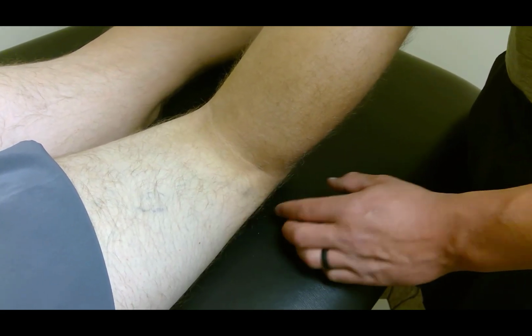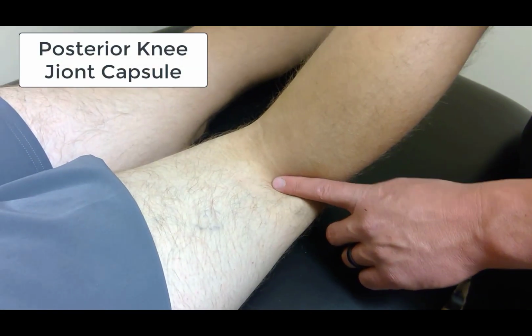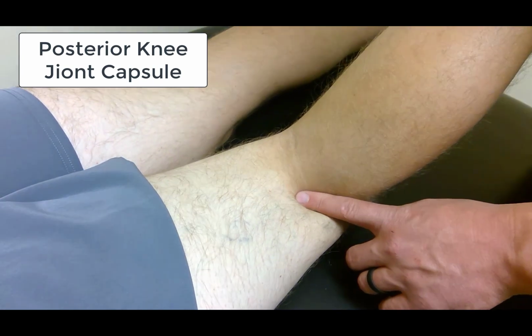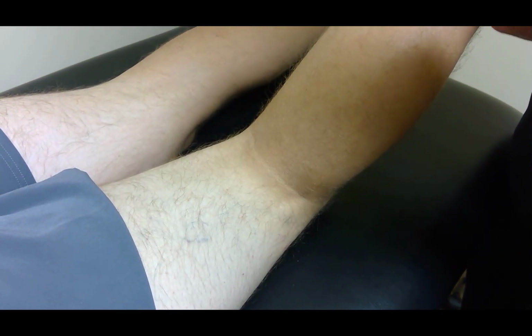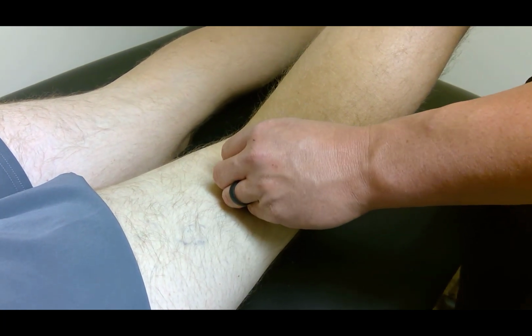Okay, we can also find the posterior joint capsule back here. Most of the time it's not palpable unless there's some sort of pathology like a Baker cyst, where that joint capsule swells up and creates a little fluid-filled pocket right there.